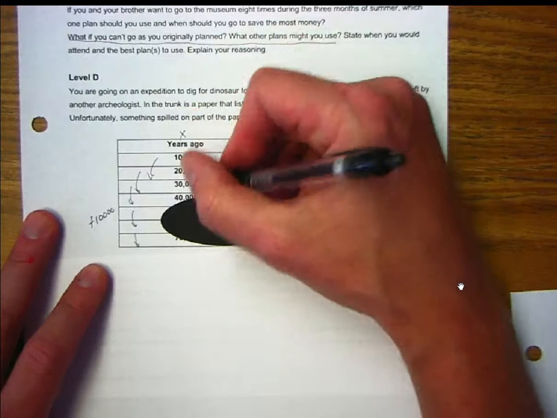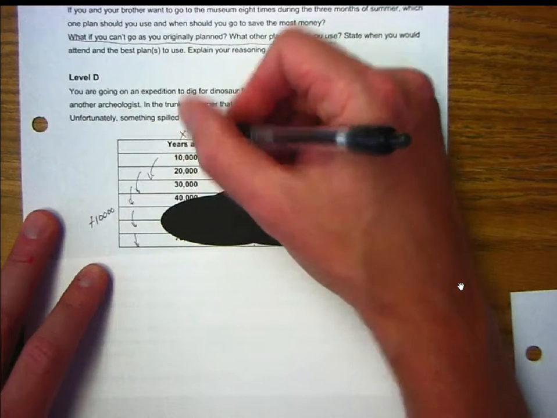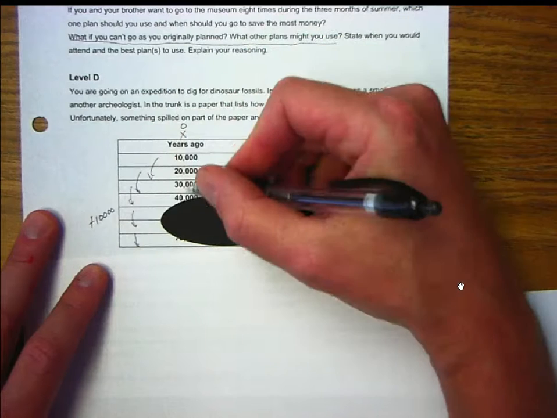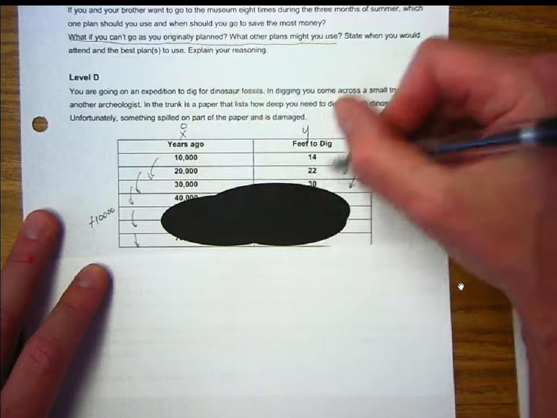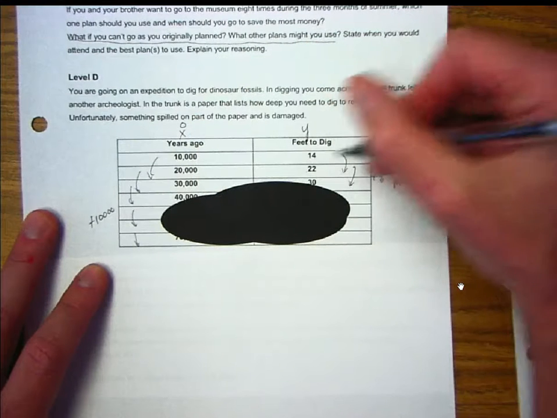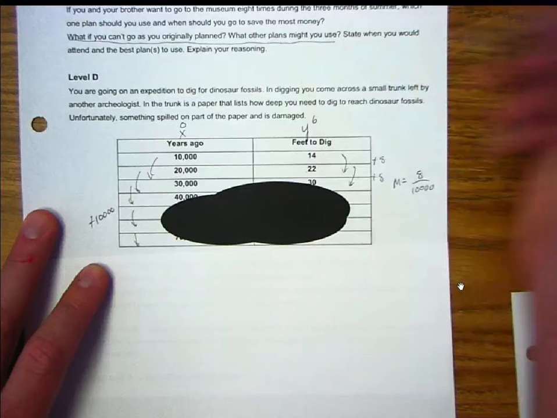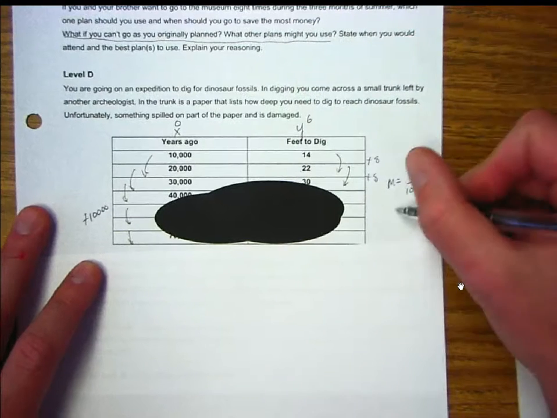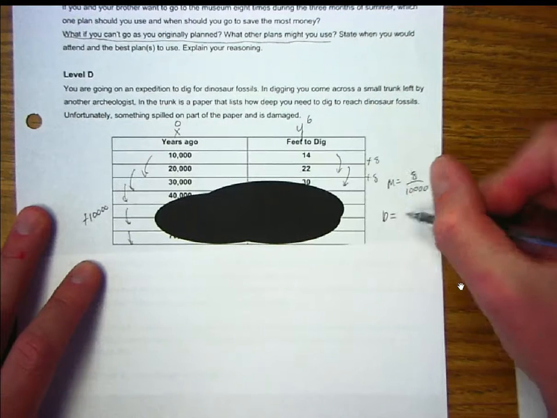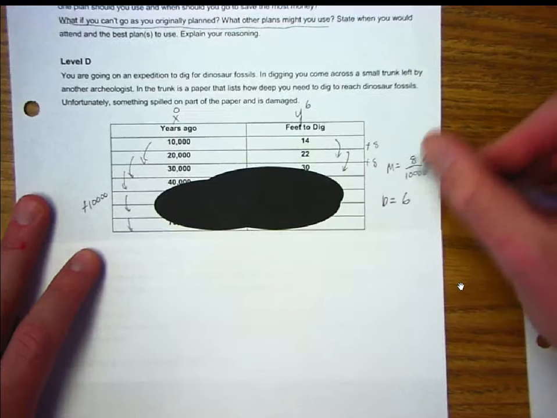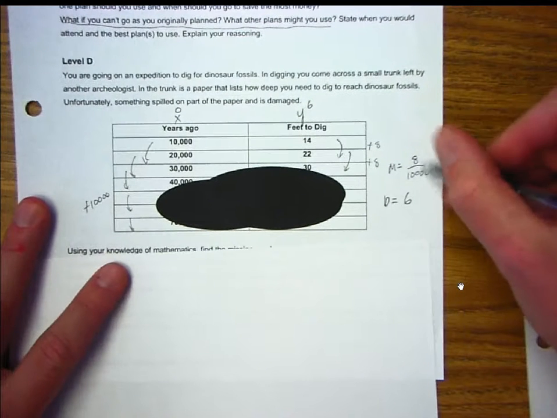And I always tell you to go backwards too. If this goes up by 10,000, make your 0 stage. So if this goes down by 10,000, this has to go down by 8. So it would be 14 minus 8 is what? 6. So isn't that your y-intercept? This slope can be simplified. I'll leave that to you.